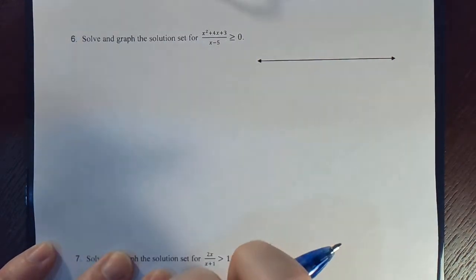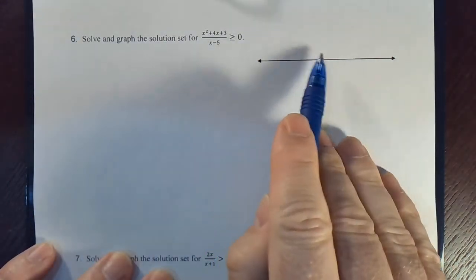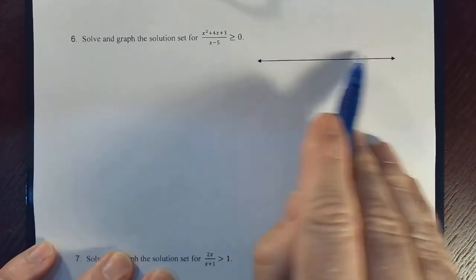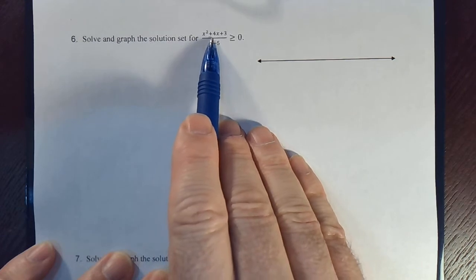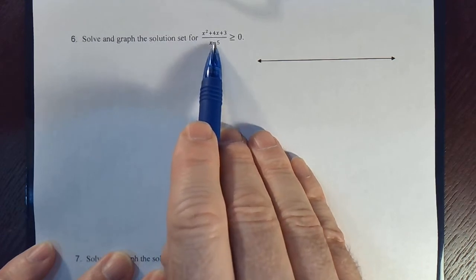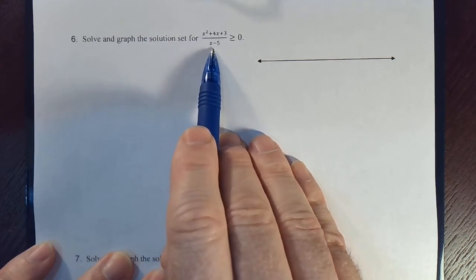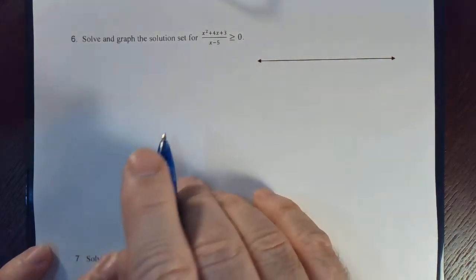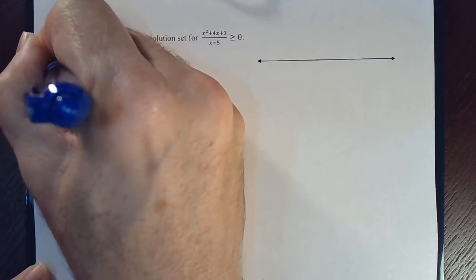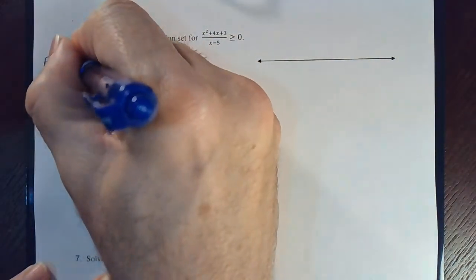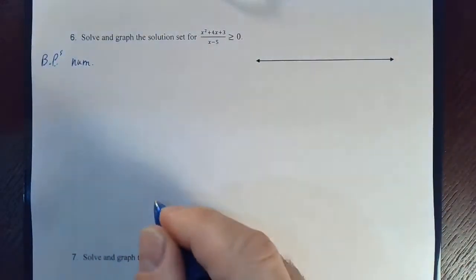So remember what we have to do first is find the boundary points to plot on this solution real line. The boundary points are obtained by setting the numerator to 0 and solving, setting the denominator equal to 0 and solving. And that's how you get the boundary points. So BPs, boundary points, and maybe I'll write NUM for numerator.